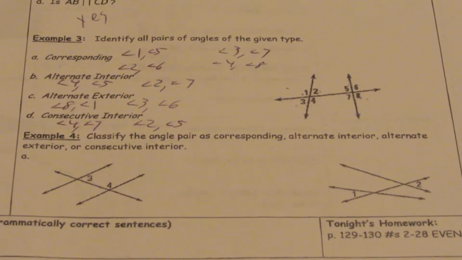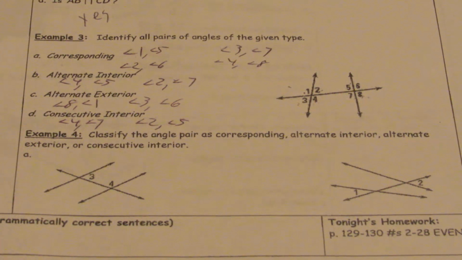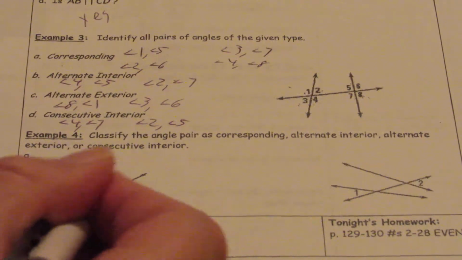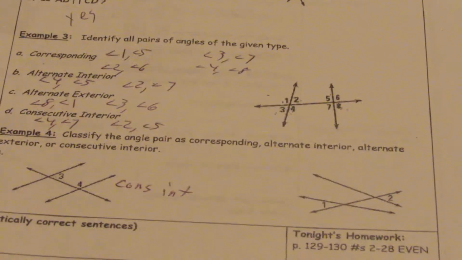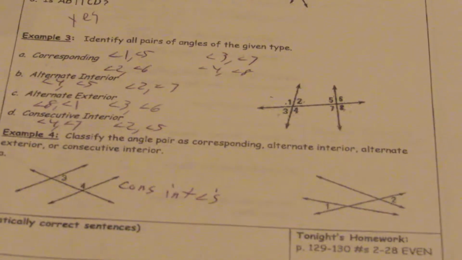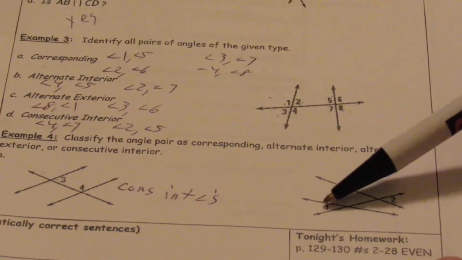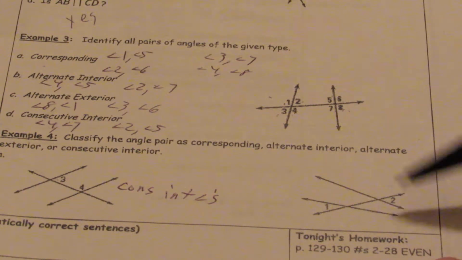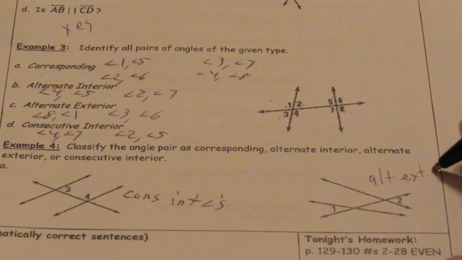And then example 4, classify the angle pairs as corresponding, alternate interior, alternate exterior, or consecutive interior. So 3 and 4, they're interior and they're on the same side. So those would be consecutive interior angles. 1 and 2, they're on the outside and they're on opposite sides, so they would be alternate exterior angles.